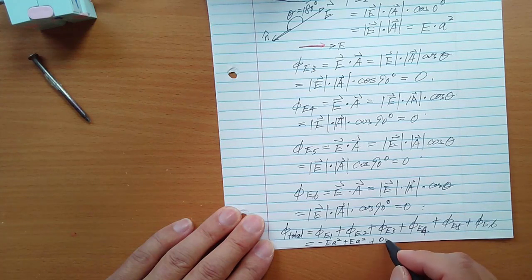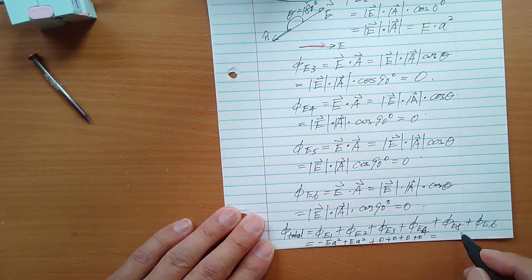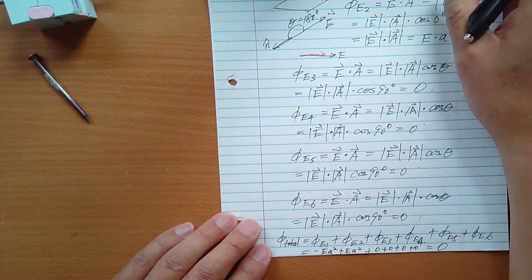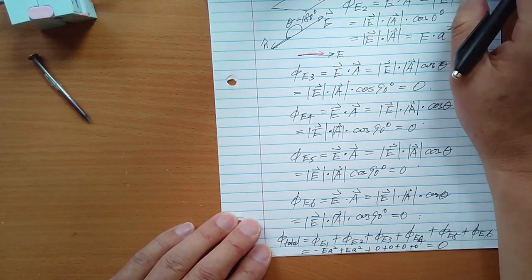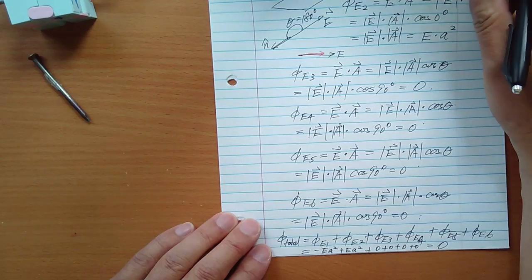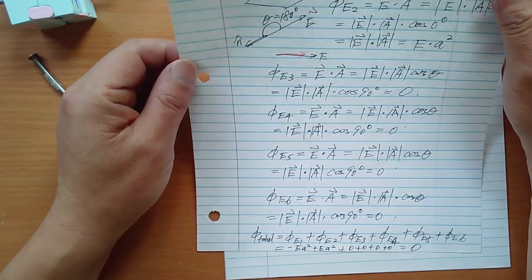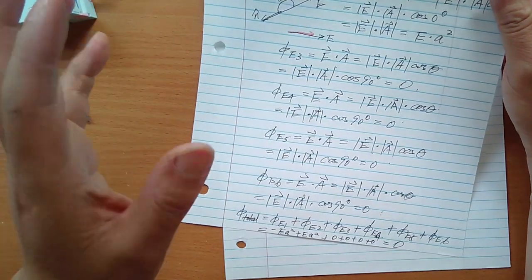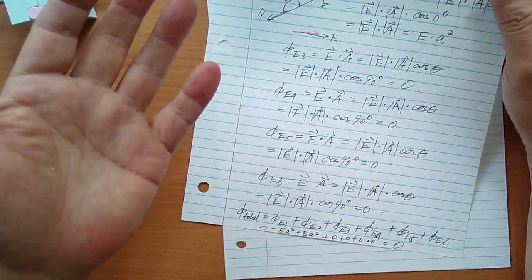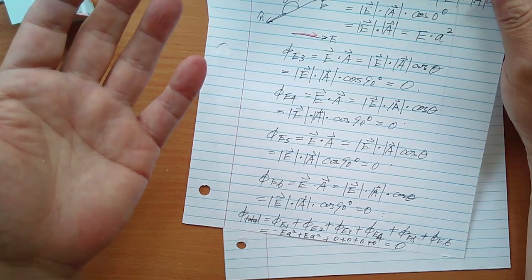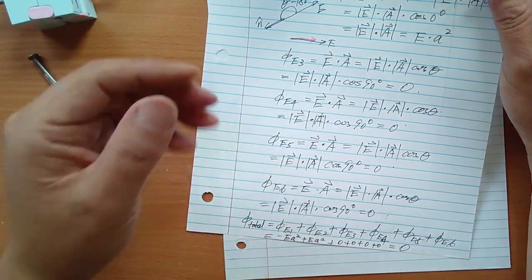So we add 4 zeros, and the whole thing is 0. Remember this result. It's going to be helpful when we study Gauss's law. Right now, just keep that in mind: if it's a closed cube and you find the total electric flux, it turns out to be 0.